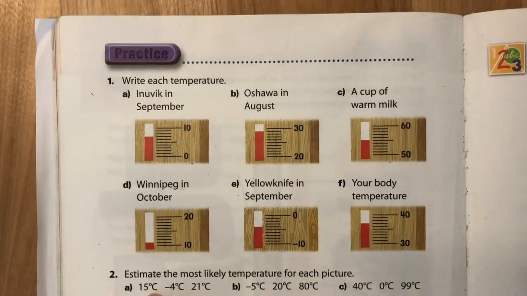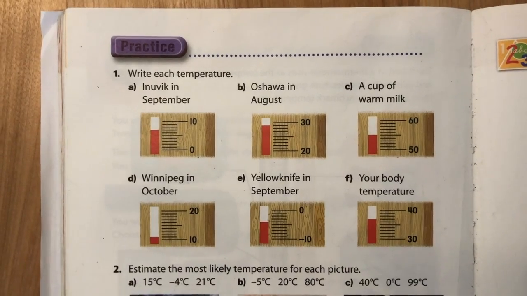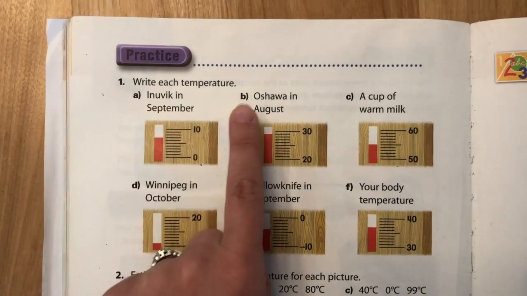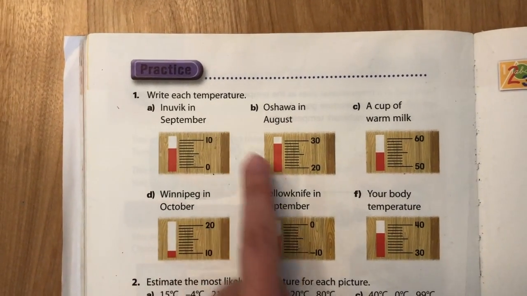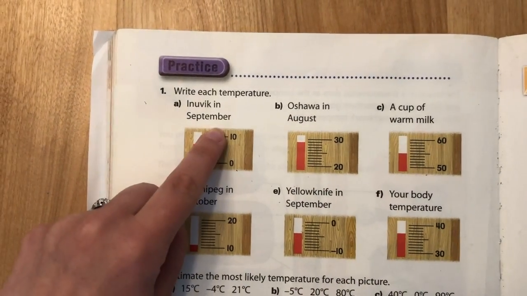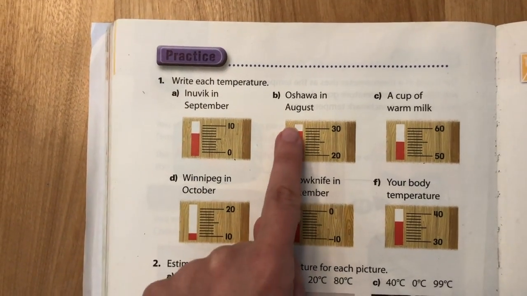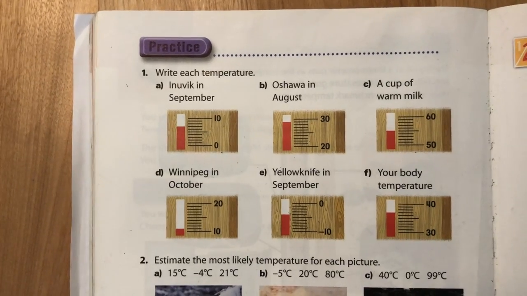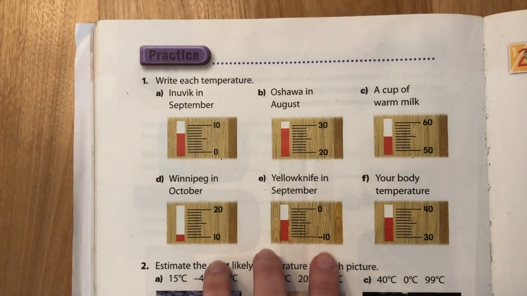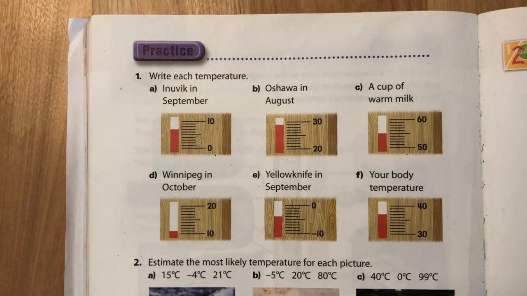Okay, so you're going to do number 1 where you write each temperature. Pay attention, okay, to what letters they are, and pay attention too to what numbers are on the side. There's a 0 and a 10, a 20 and a 30, so make sure you're counting carefully and properly. And you are going to put these answers into Google Classroom.